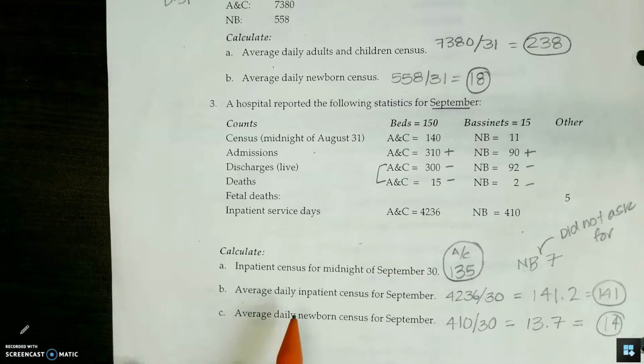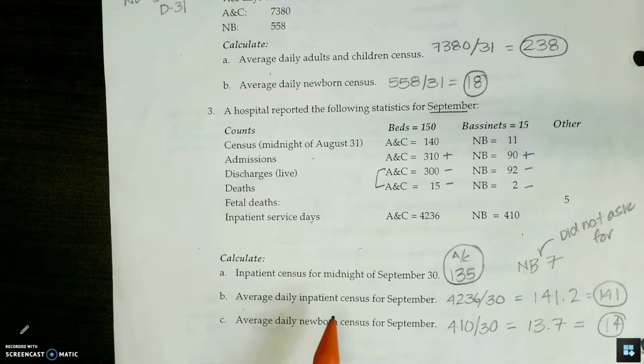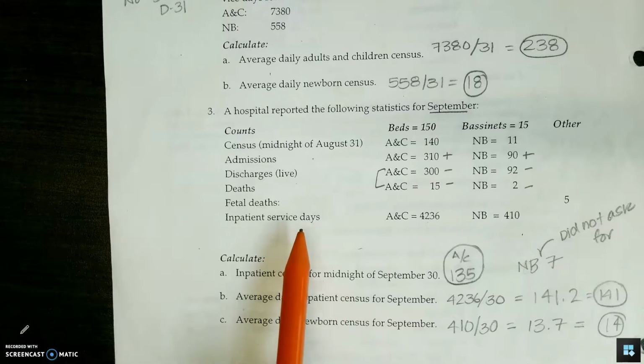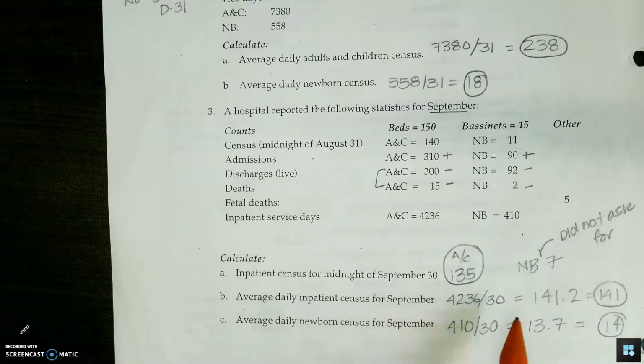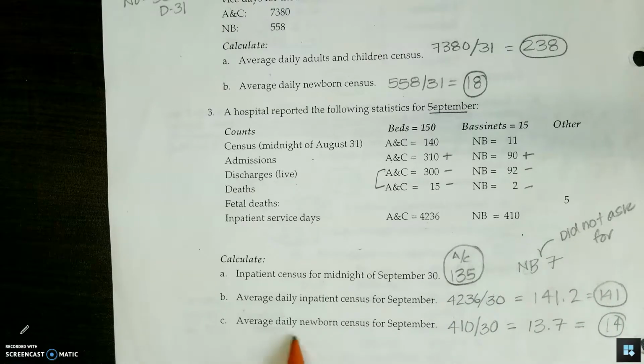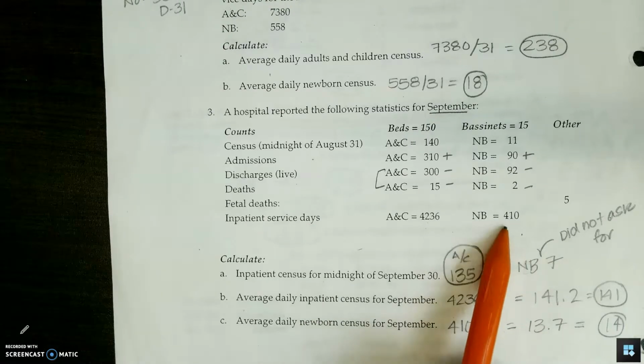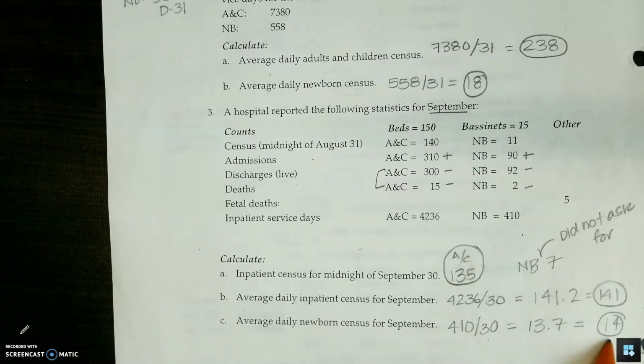B and C ask for the average daily inpatient census, and remember that it's back to your formula. It's the number of inpatient service days over number of days in the period. So for adults and children, it is 4,236 divided by 30, because there are 30 days in September, and rounding to a whole number would be 141. And your average daily newborn census, you're going to take the number of inpatient service days for newborns, divide it by number of days in the period, and you should have, rounded, 14.